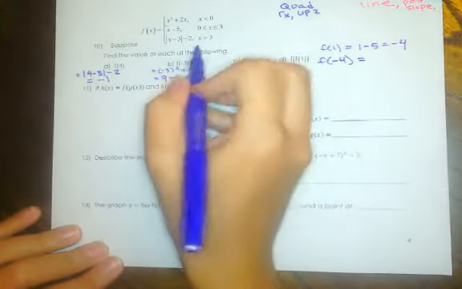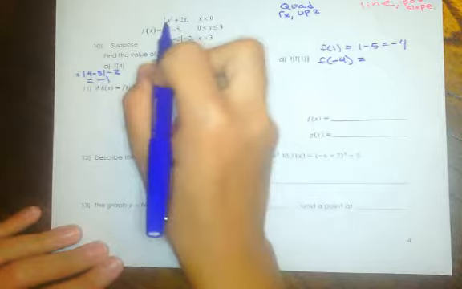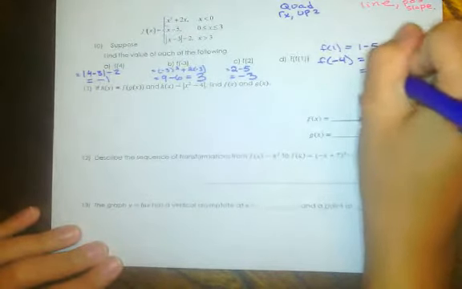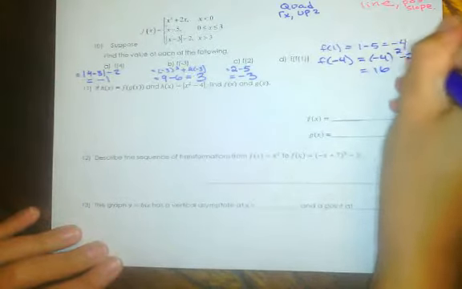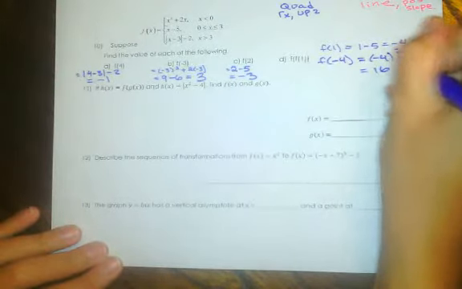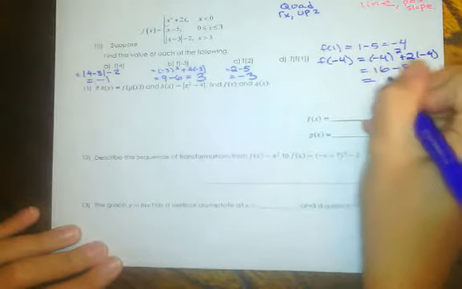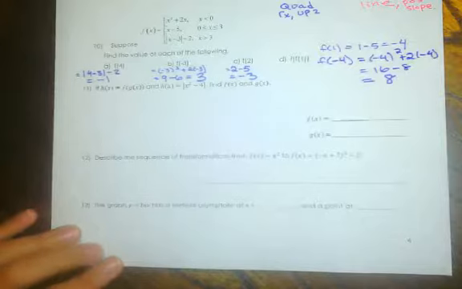So now negative 4 has to go into a different piece. So negative 4 goes in there, so negative 4 squared is 16, right? Then it's plus 2 times that negative 4, which is a negative 8. So 16 minus 8 gives me 8 as a final answer there. Okay.